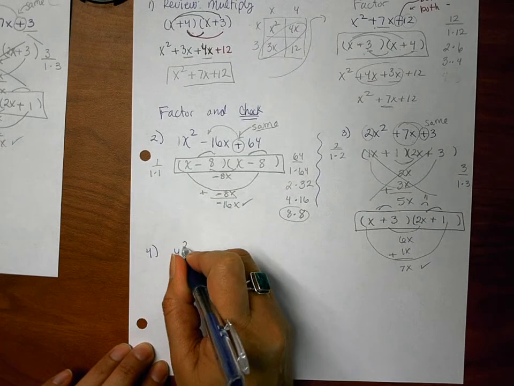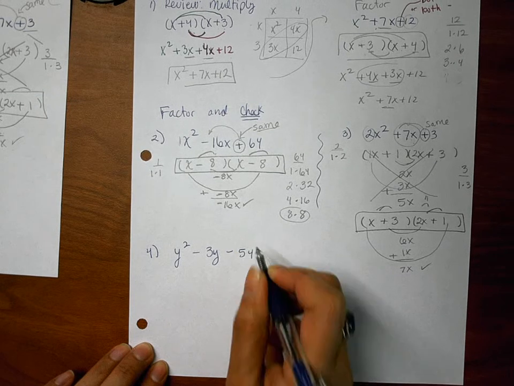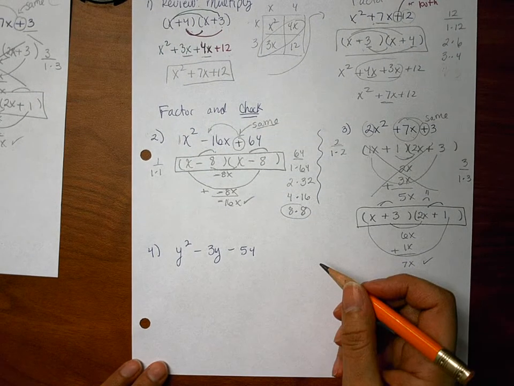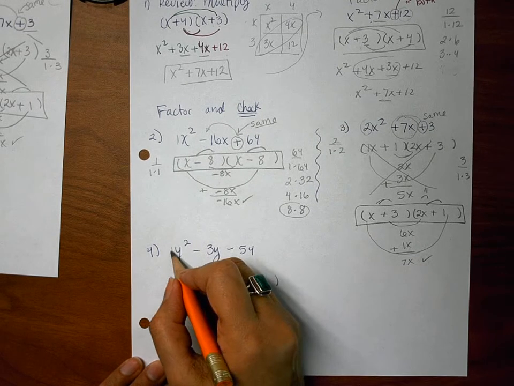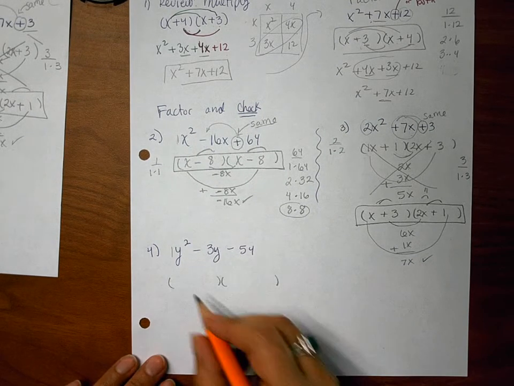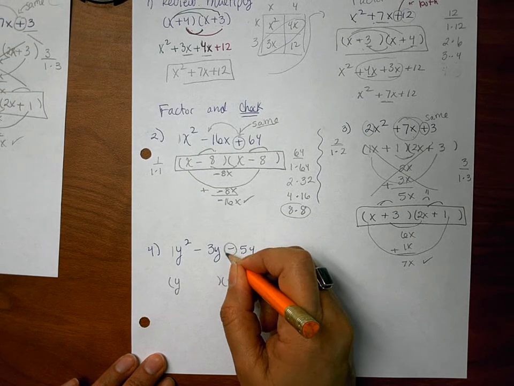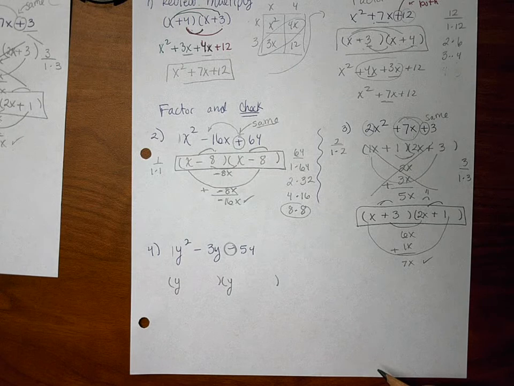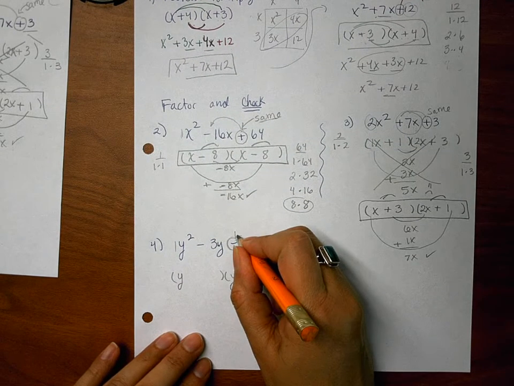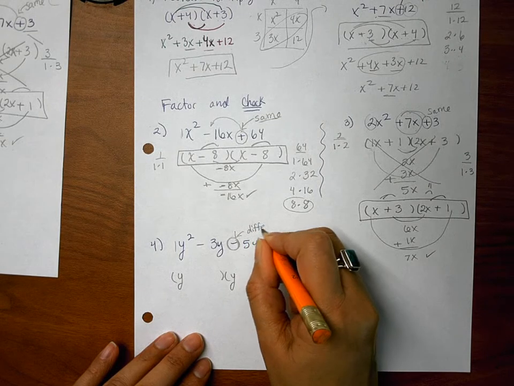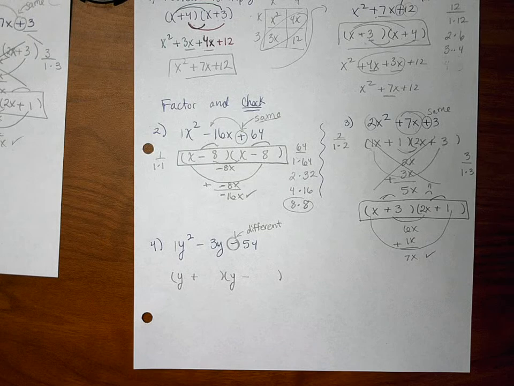Okay, number 4, y squared minus 3y minus 54. Okay, I'm going to start you off, double bubble. Because there's a 1 here, the only way to get 1y squared is 1y and 1y. Now, here's the tricky part. This is negative. So far we've only had positive everywhere. But if the last sign is negative, that means my 2 signs are going to be different. 1 positive and 1 negative.